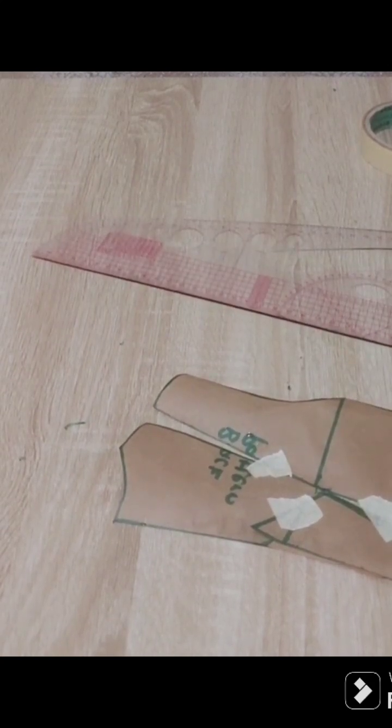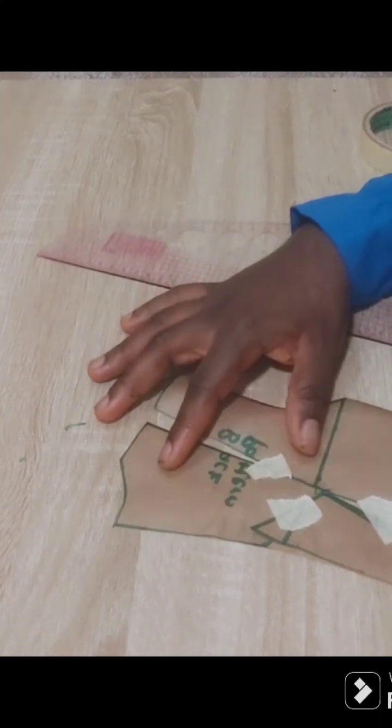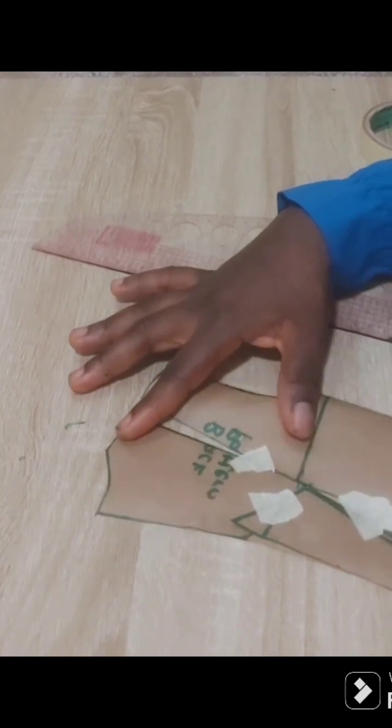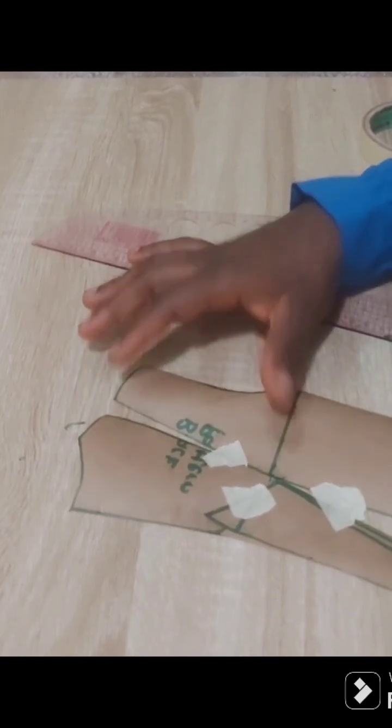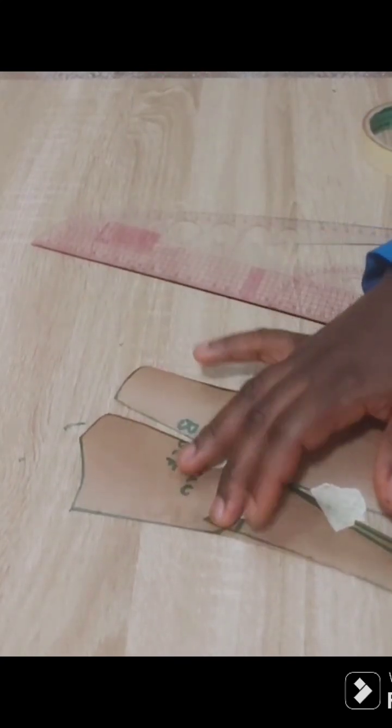At this point, we have a neckline with no gaping, but we have space around the shoulder and the waist, so we have to fill up. Sorry, I wasn't able to fill up those places. You have to fill it up so there won't be darts around there, and you make a full bodice.